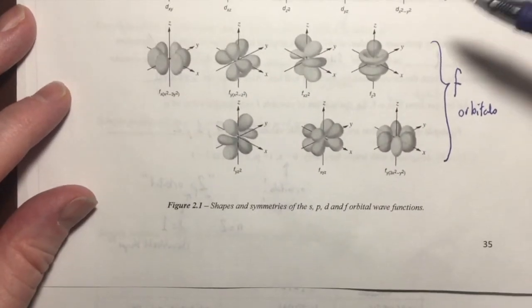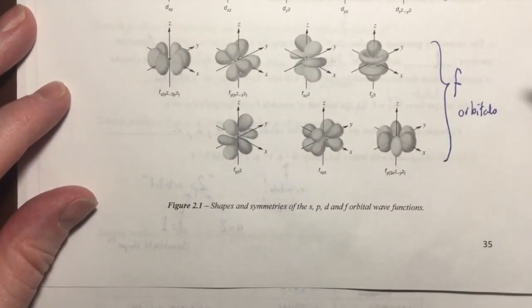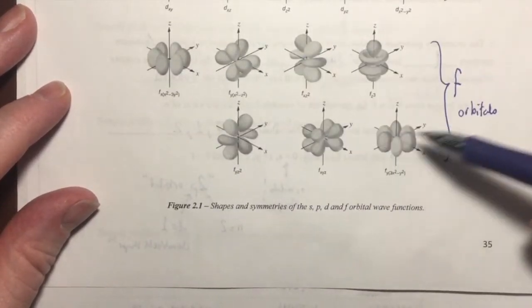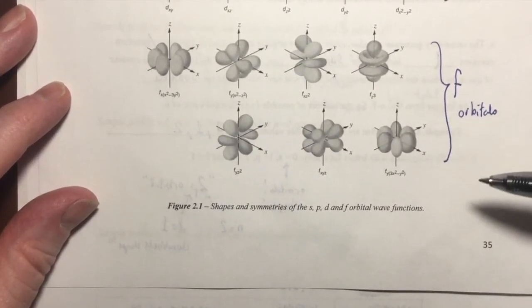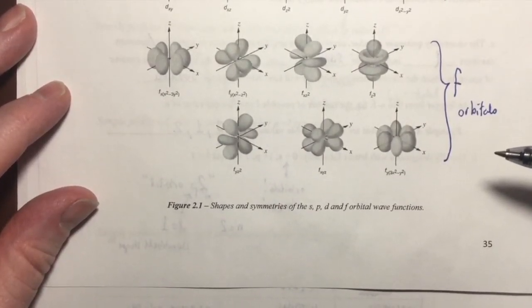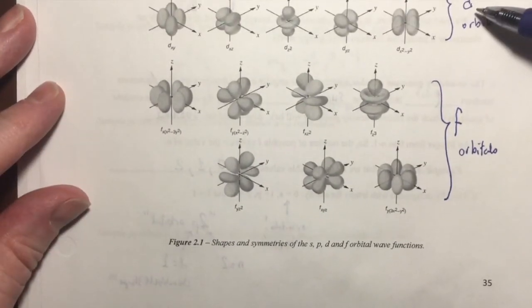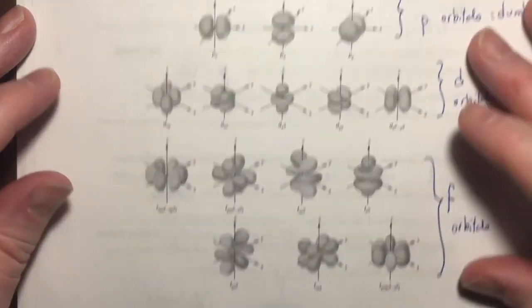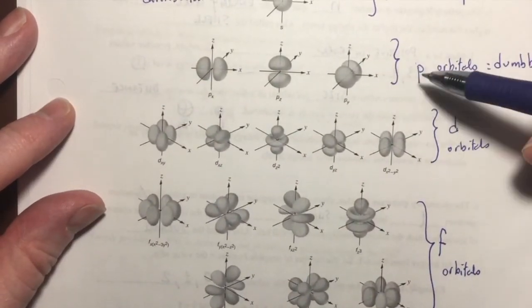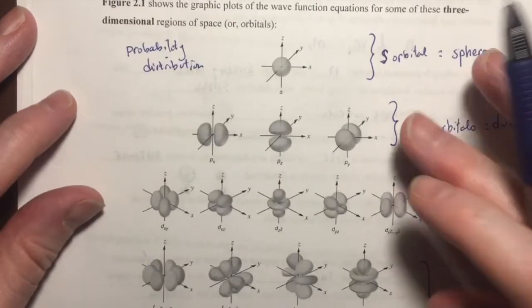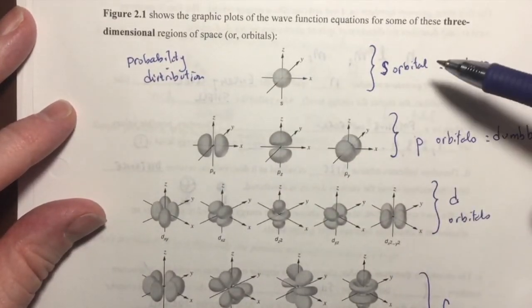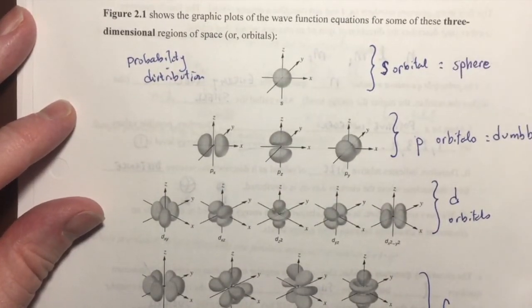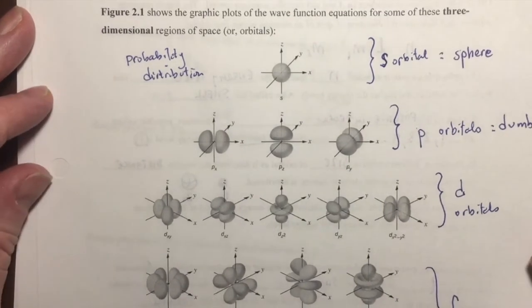How many electrons would it take to fill up an f subshell? 7 orbitals times 2 electrons, it would require 14 electrons to fill up an f subshell. It would take 10 electrons to fill up a d subshell, 6 electrons to fill up a p subshell, and only 2 electrons to fully fill an s subshell, regardless of the energy level.